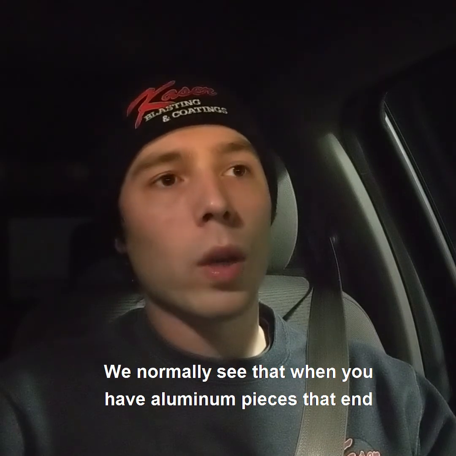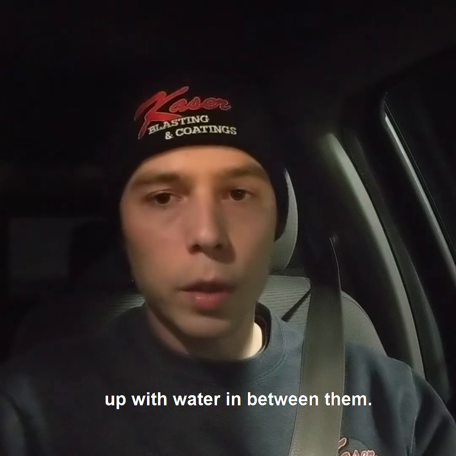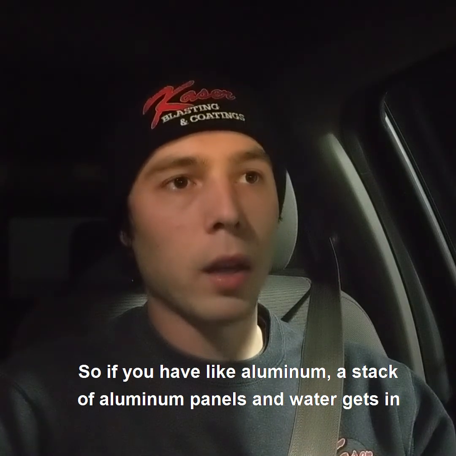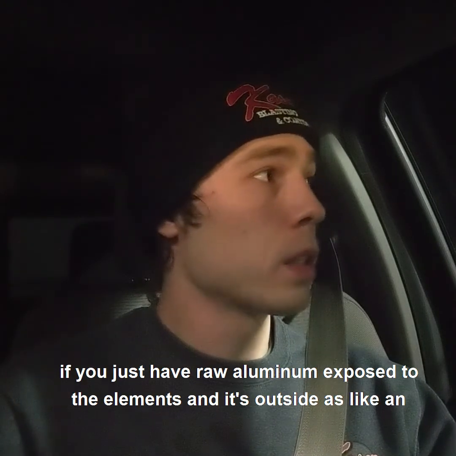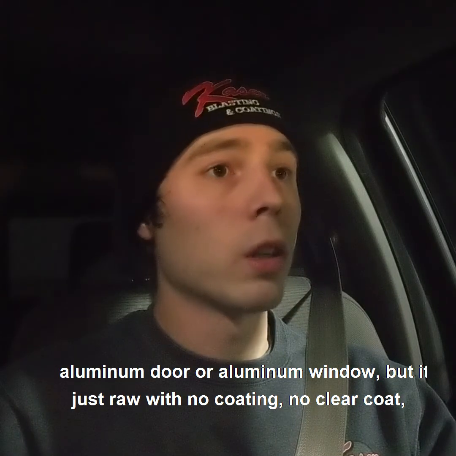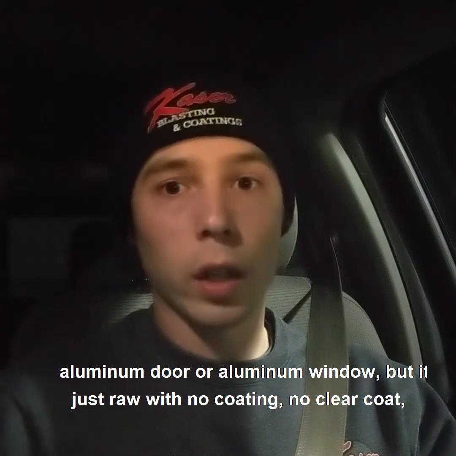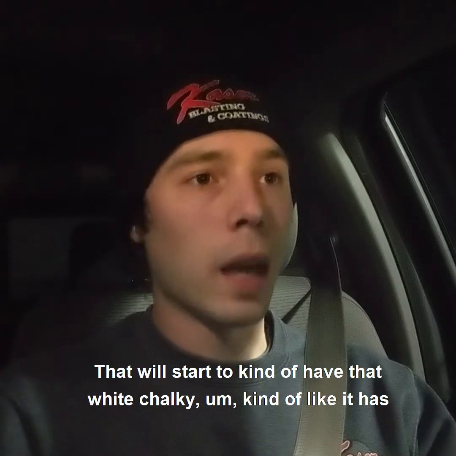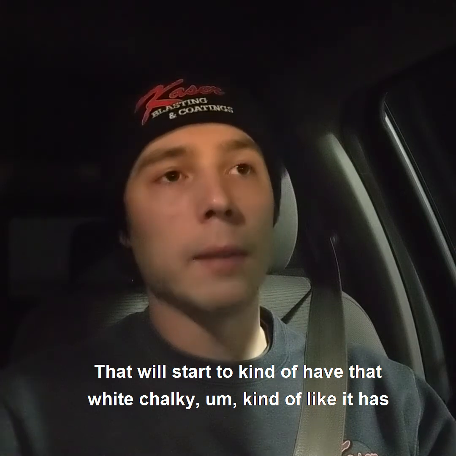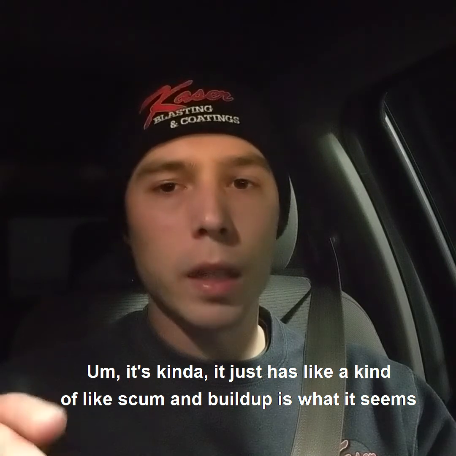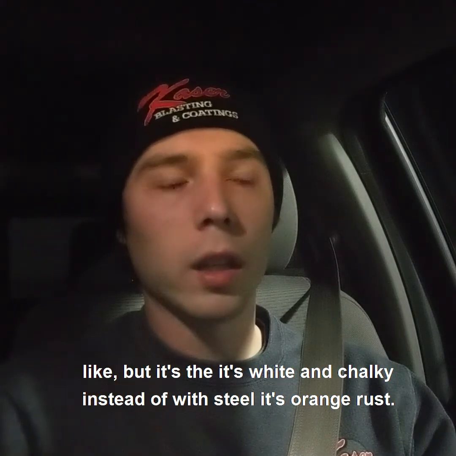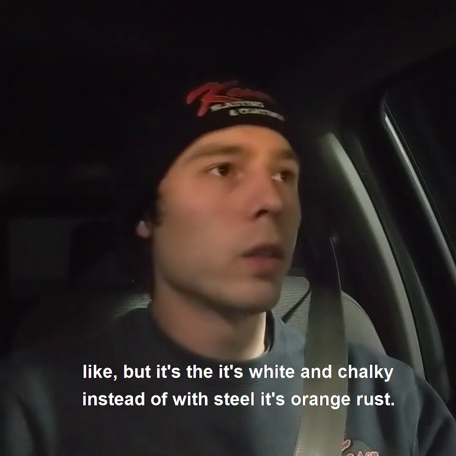We normally see that when you have aluminum pieces that end up with water in between them. So if you have like a stack of aluminum panels and water gets in between them and just gets to sit, then that's normally when we'll start seeing some corrosion on aluminum. If you just have raw aluminum exposed to the elements and it's outside, as like an aluminum door or aluminum window, but it's just raw with no coating, no clear coat, no anodizing, no powder coating, nothing, that will start to kind of have that white chalky look, kind of like it has a little bit of frost on it almost. It just has like a scum and buildup, but it's white and chalky instead of with steel it's orange rust.